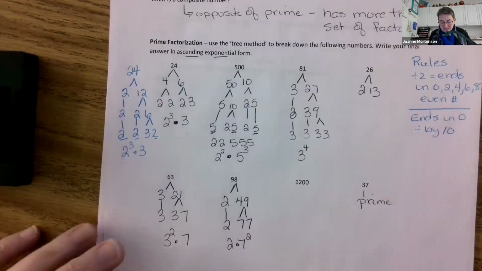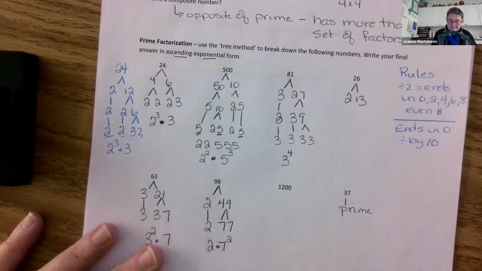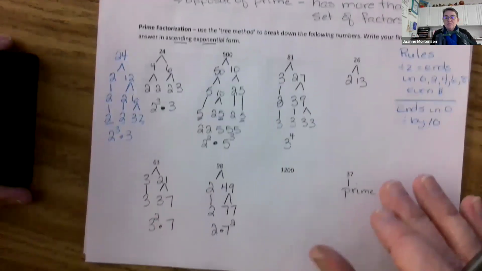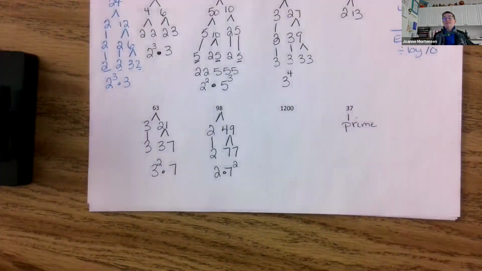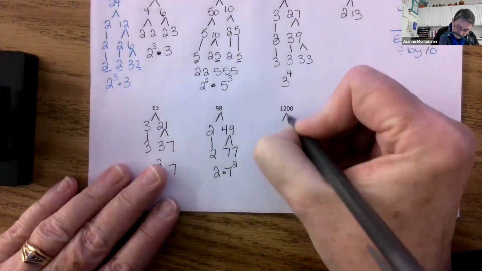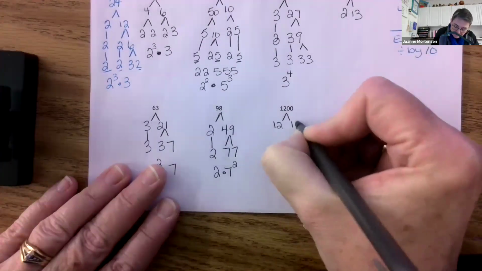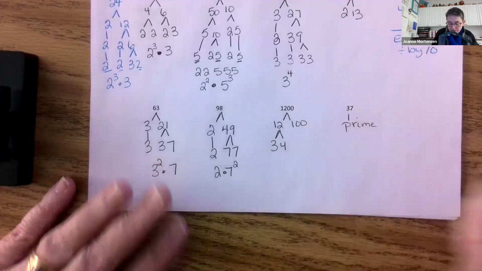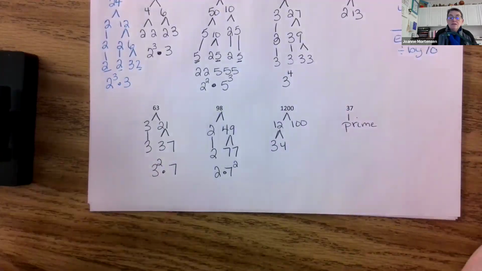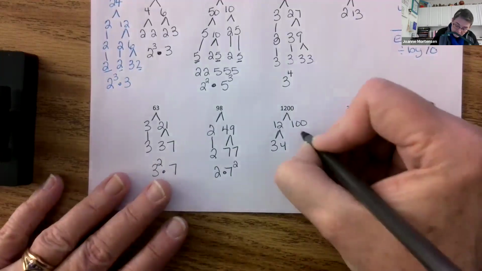Until I give you a great big number like 1200. Well, as I said it, let me just pick it down a little bit. It's 1200. So I can just say 12 times 100. That's an easy way to break down. 12 is 3 times 4. And again, you could have done 120 times 10. You could have done 2 times 600. Lots of things. There's lots of ways.